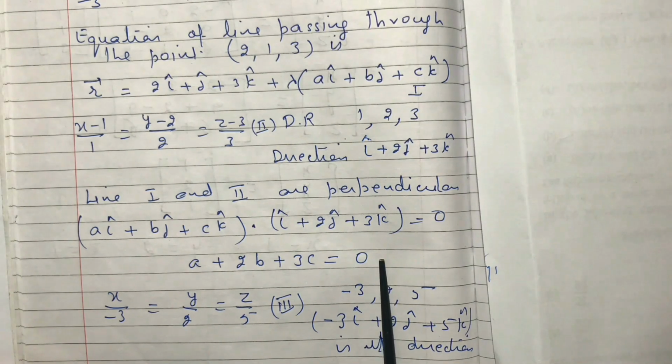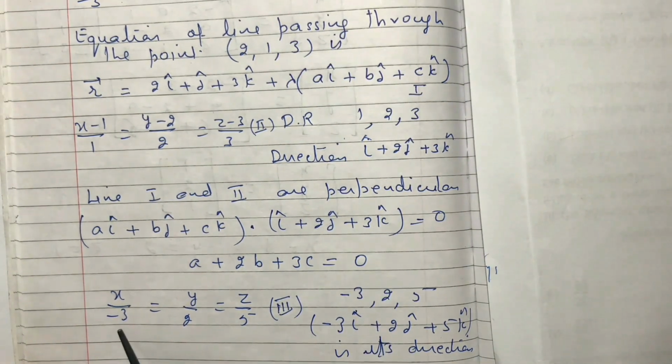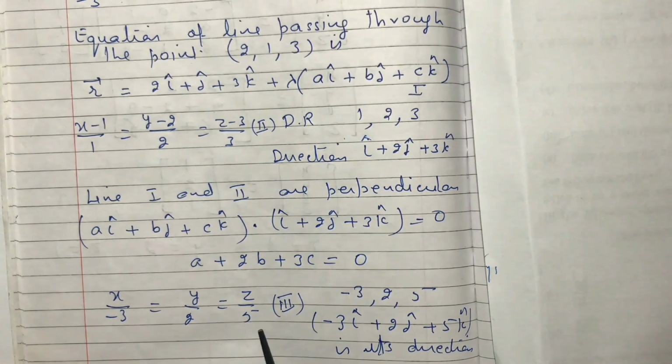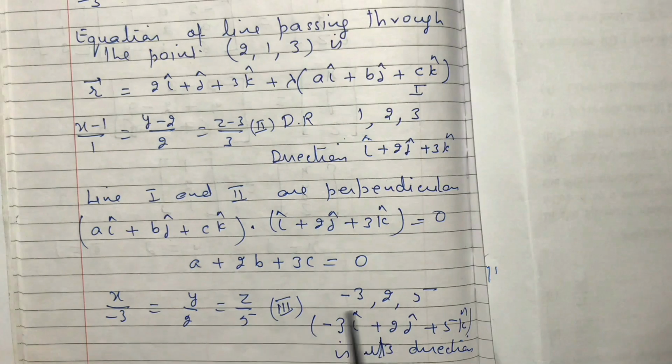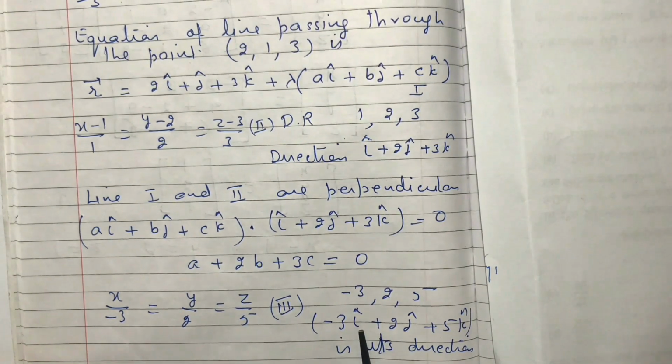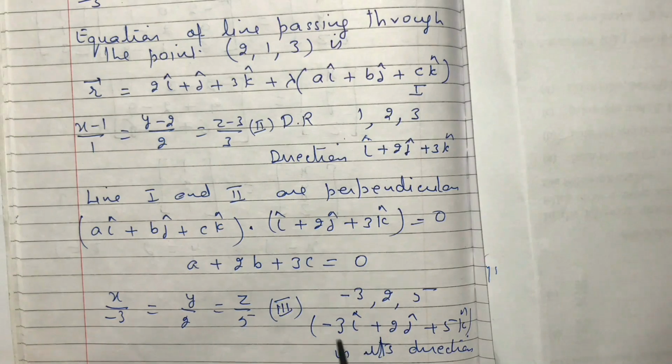After that, I have taken the second line, which is x upon minus 3 is equal to y upon 2 is equal to z upon 5. Here direction ratios are minus 3, 2 and 5. So direction is minus 3i cap plus 2j cap plus 5k cap.